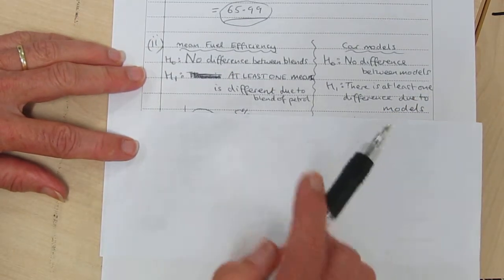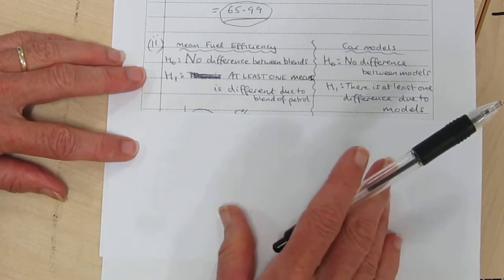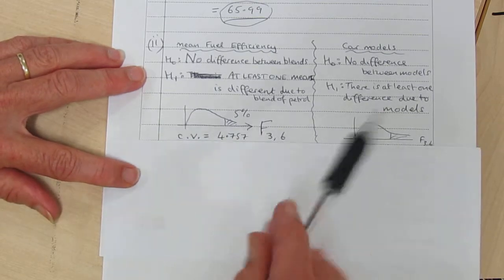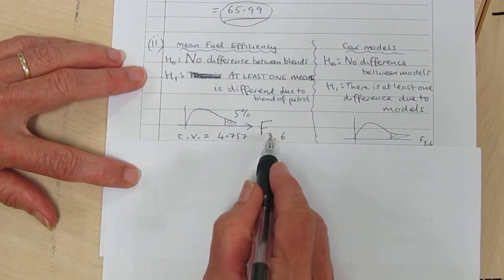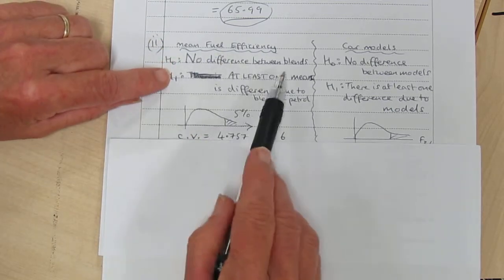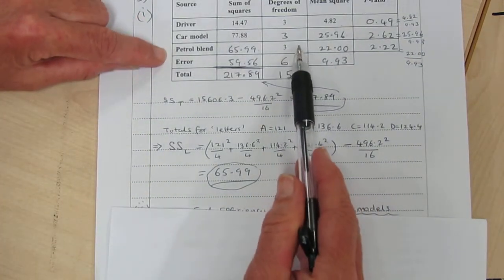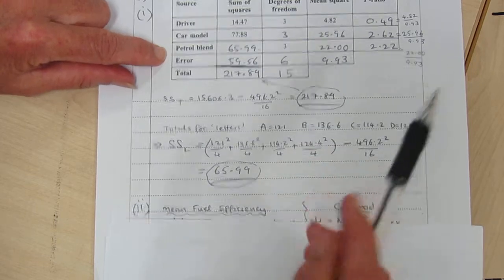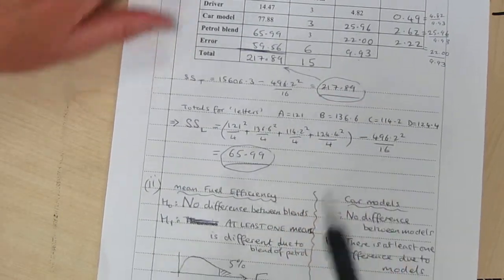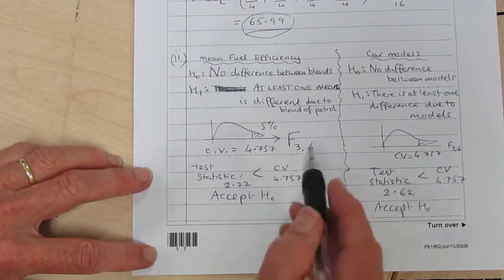We've got the test statistics already in the table above. We now need the critical values. Critical value using F, number of degrees of freedom from the table, mean fuel efficiency for the blends, petrol blend, degree of freedom was 3, and the error was 6, so you're doing F 3,6 for the degrees of freedom in the table.